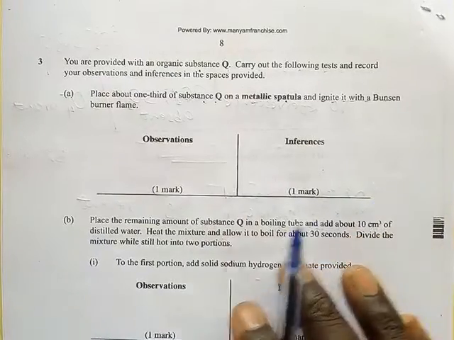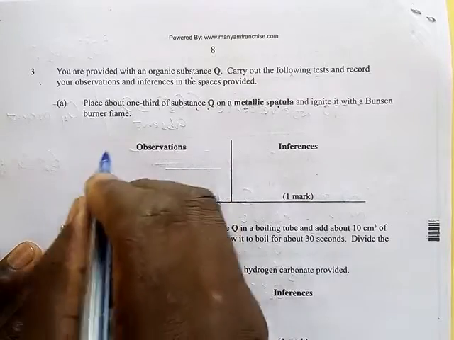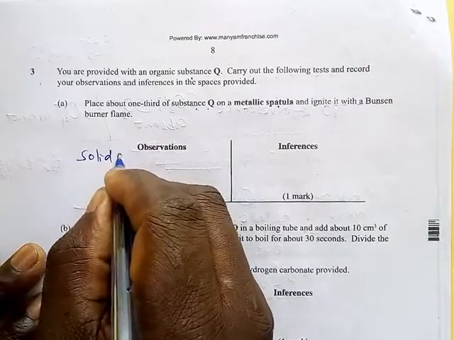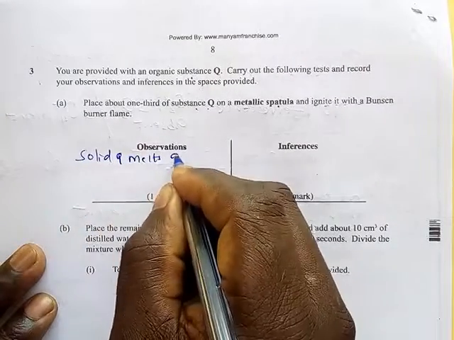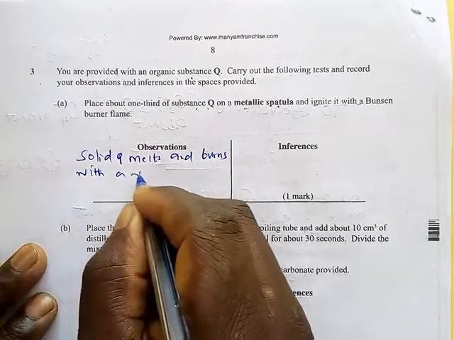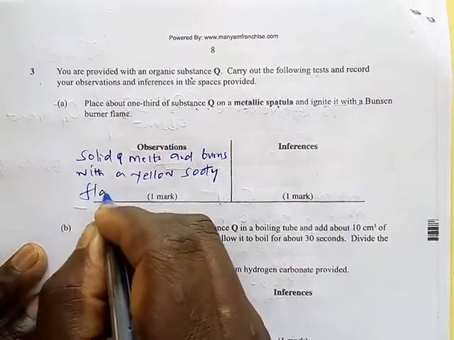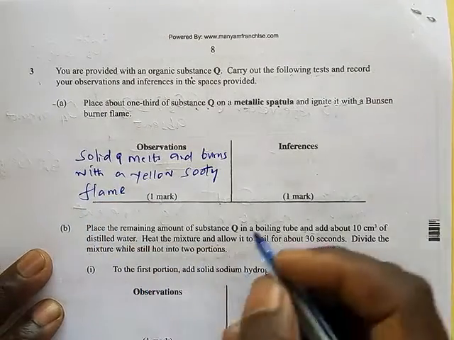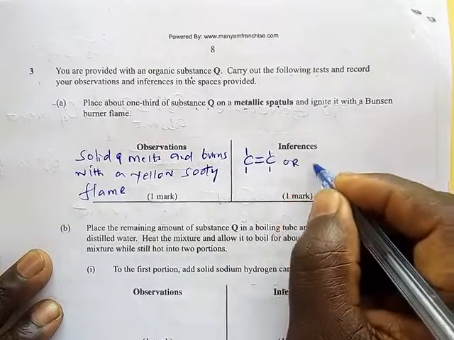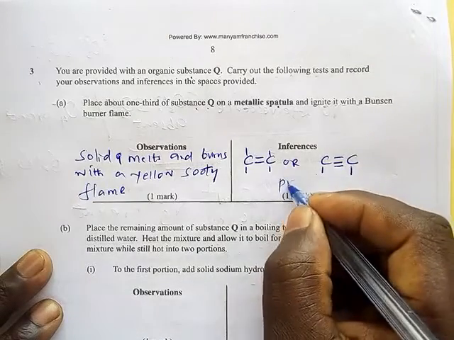The observation is that solid Q melts and burns with a yellow sooty flame. So if that happens, then you should know it is a double bond or a triple bond that is present.